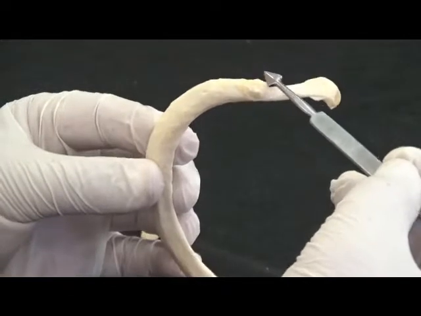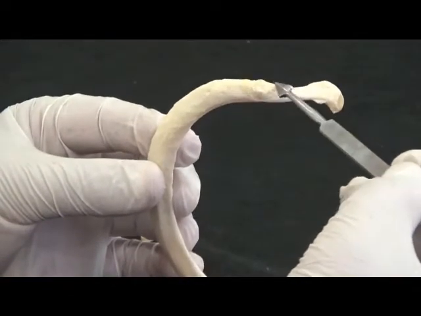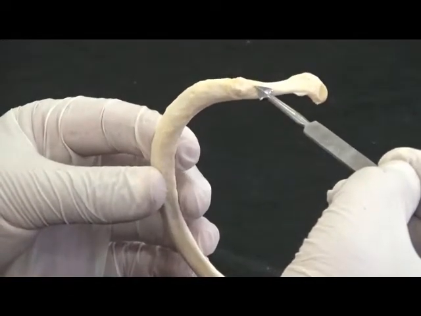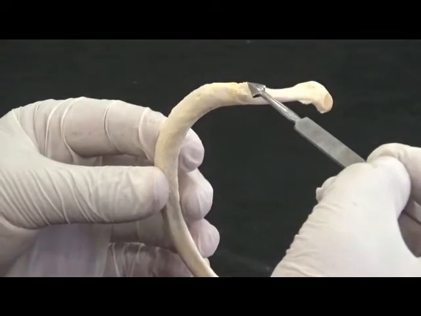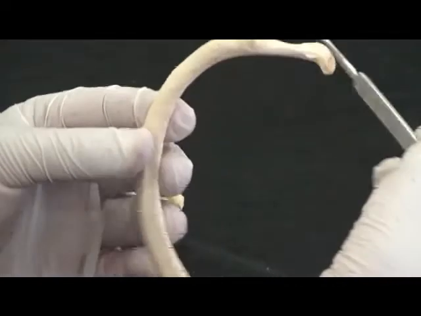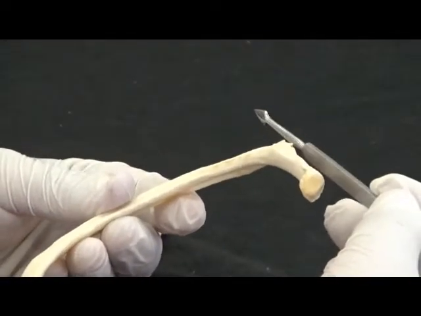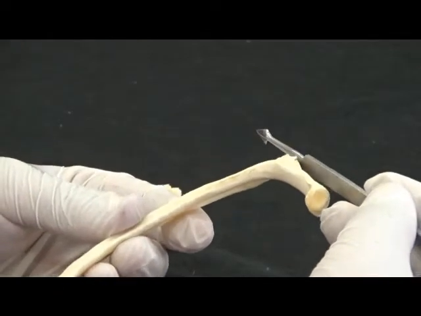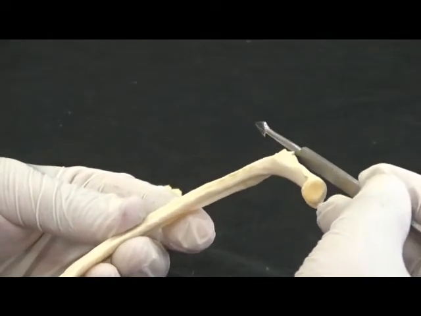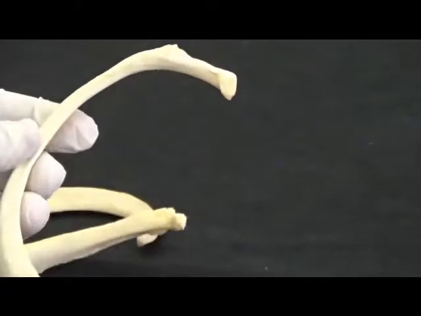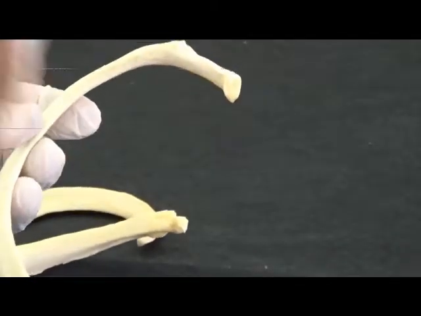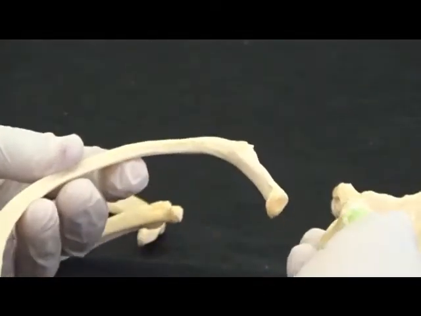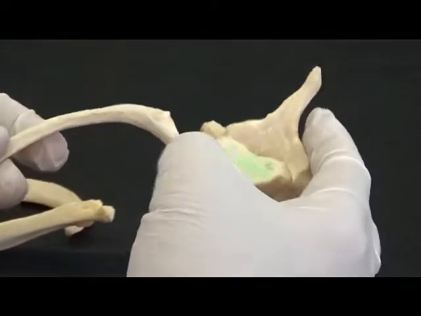And this is the tubercle. The tubercle has a rough area and an articular facet to articulate with the transverse process of the vertebra of the same number.